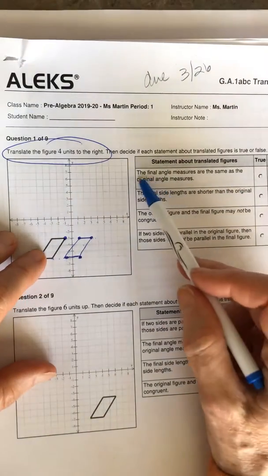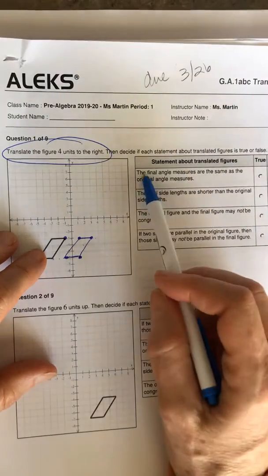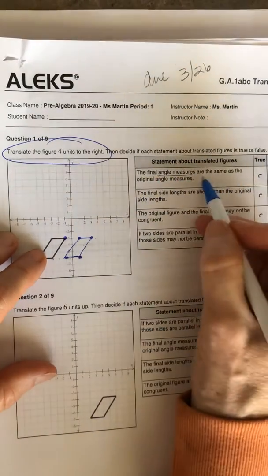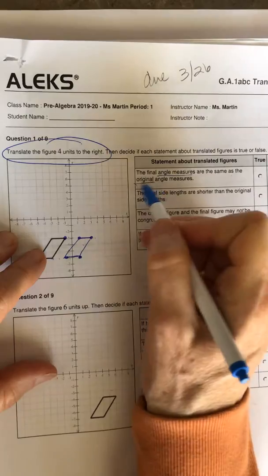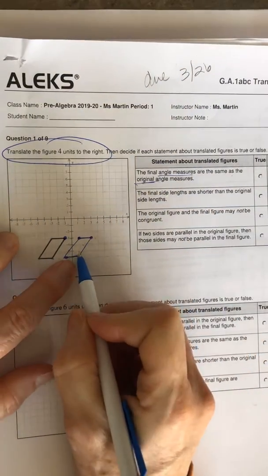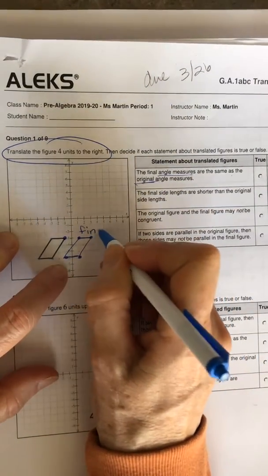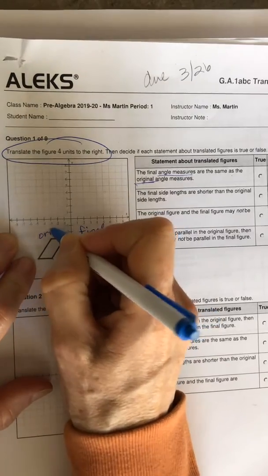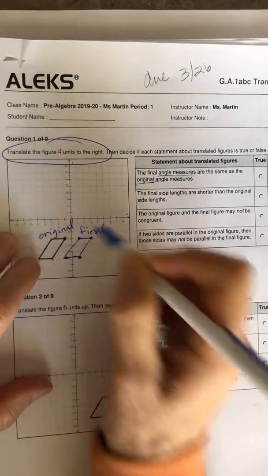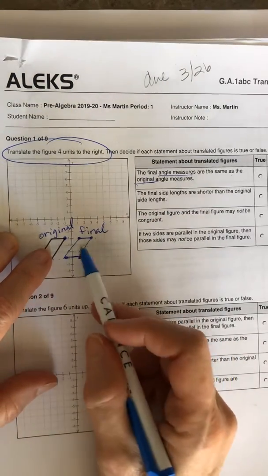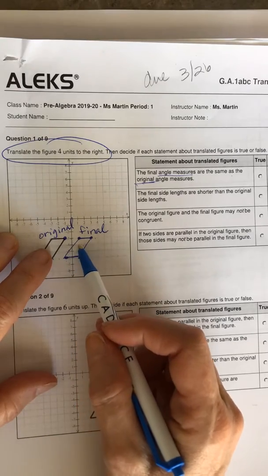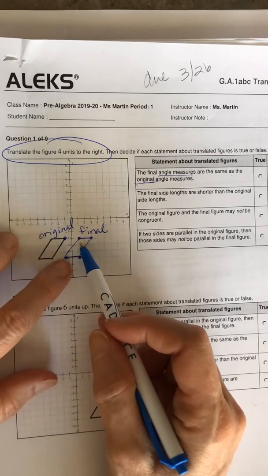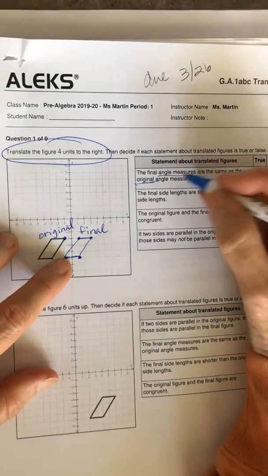Okay, so answer questions, true or false. The final angle measures are the same as the original. Final is the one that we picked up and moved. This is the final, and this is the original. Well, yeah, we didn't remember all that you just saw in the notes. Angle measures do not change. They are exactly the same. So they're the same, true.